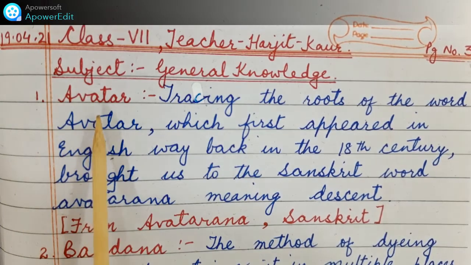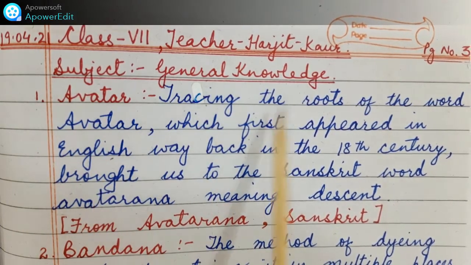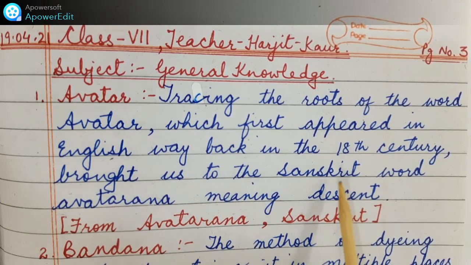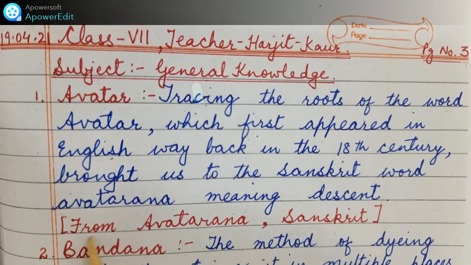First, avatar. Tracing the roots of the word avatar, which first appeared in English way back in the 18th century, brought us to the Sanskrit word avatarana, meaning descent. From avatarana, Sanskrit.